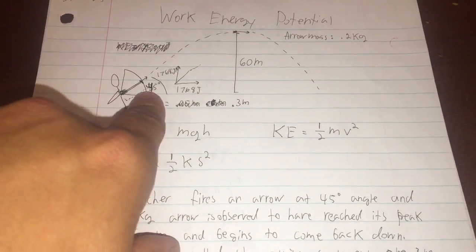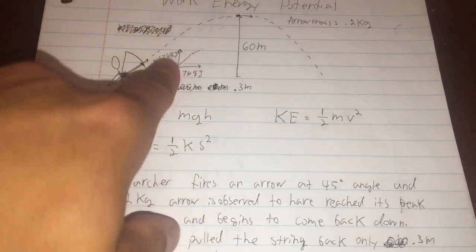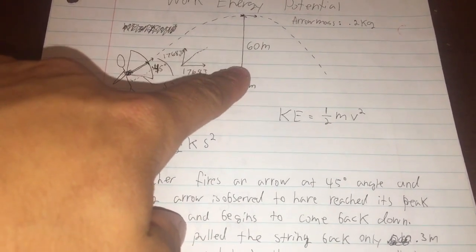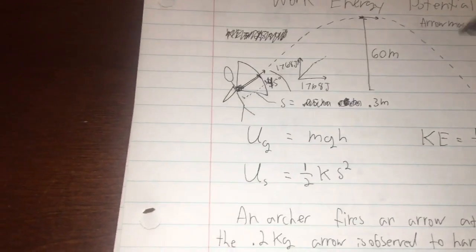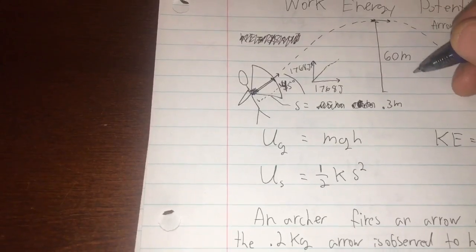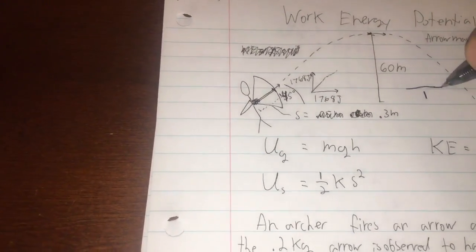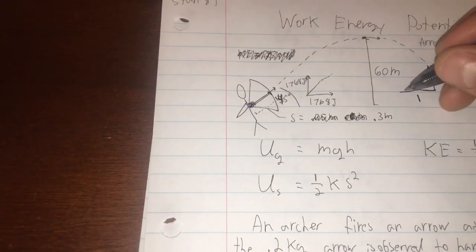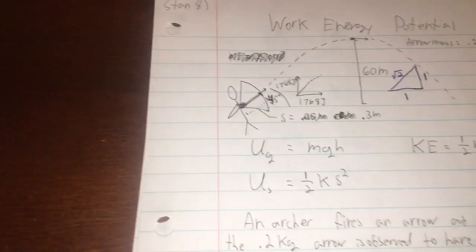Because it's a 45-degree angle, we know that half of this energy is being shot up and half of this energy is being shot out. We know that because of our triangles. If we look at a 45-degree triangle and we know our trig values for that, we know that the X component's going to be 1, the Y component's going to be 1, and the component for the hypotenuse is going to be square root of 2.